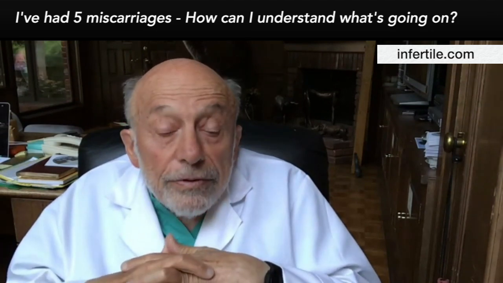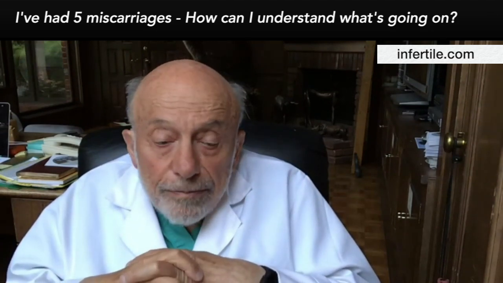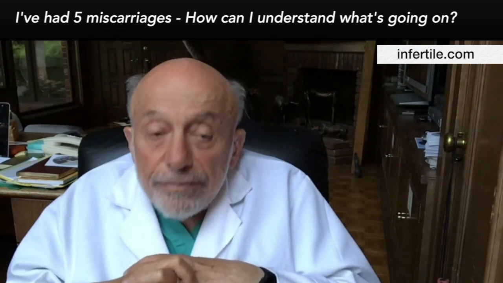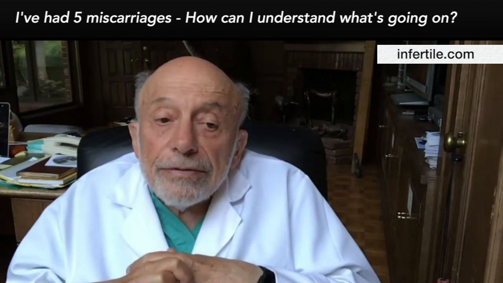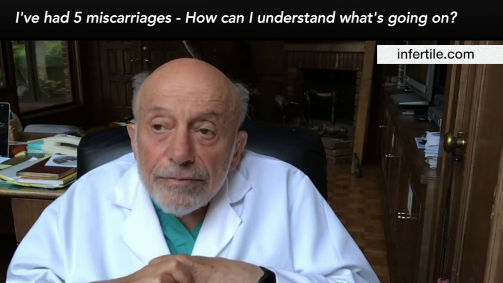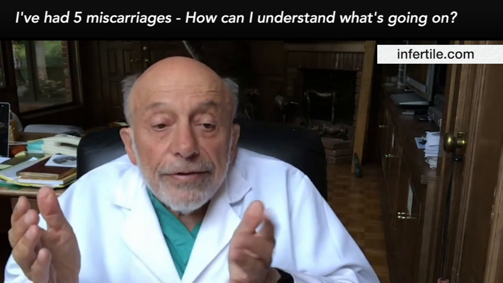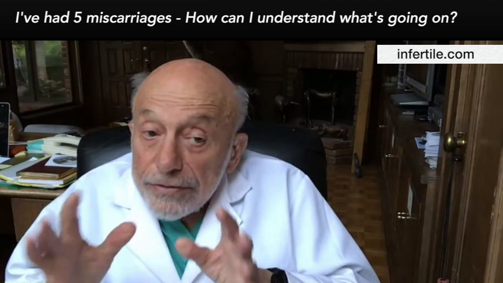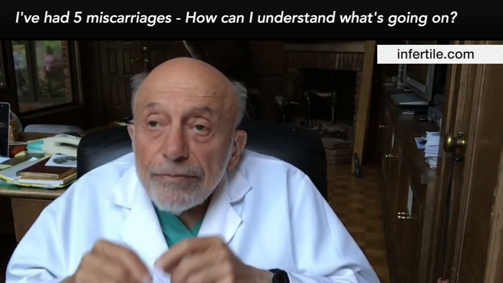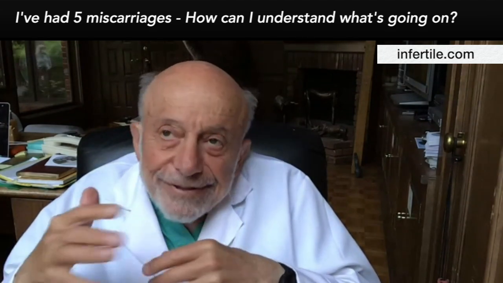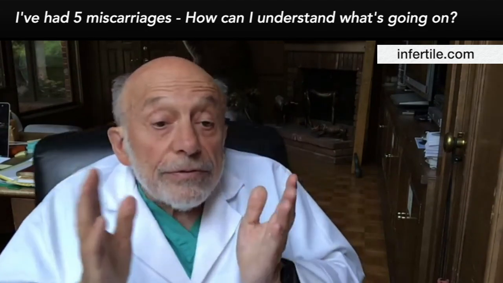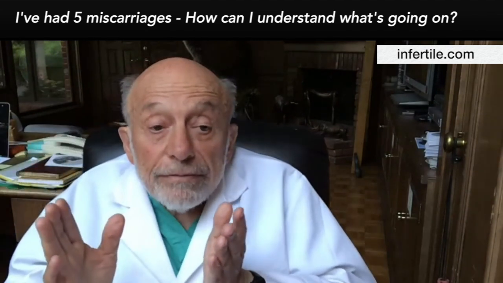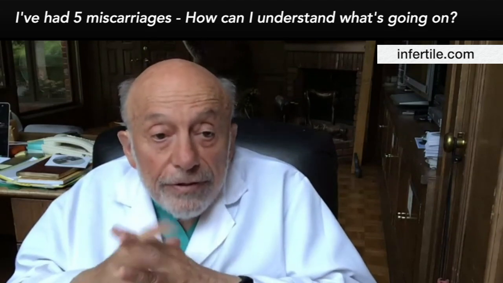We can also do aneuploidy screening with that biopsy. But as I've said many times, it's extremely inaccurate because there are many embryos, many cells in an early embryo that are abnormal. Now, translocation screening is very accurate, but screening for aneuploidy is very inaccurate. But anyway, those are the approaches, and there's no reason why we can't manage recurrent miscarriage successfully.